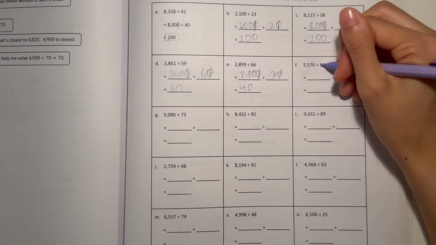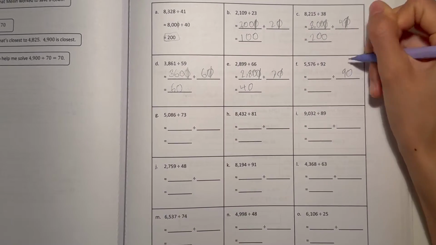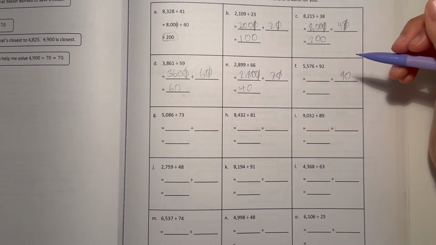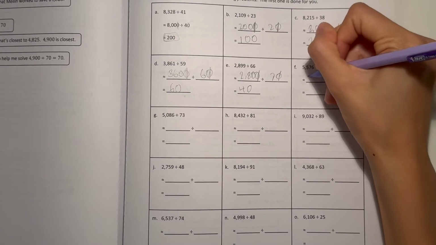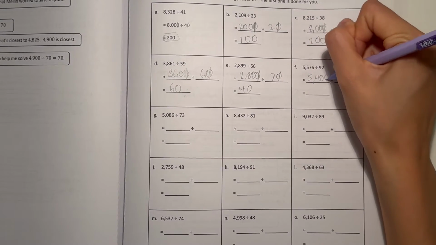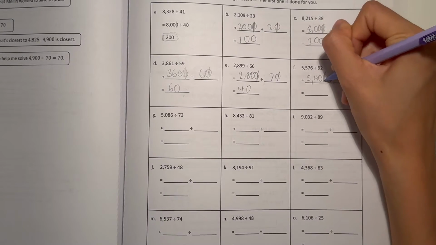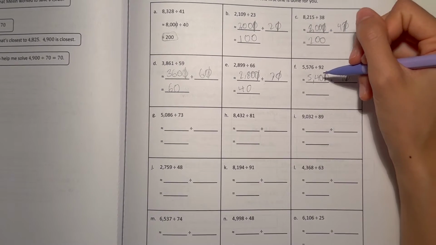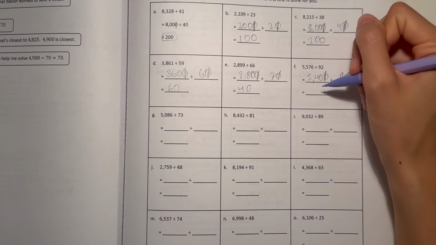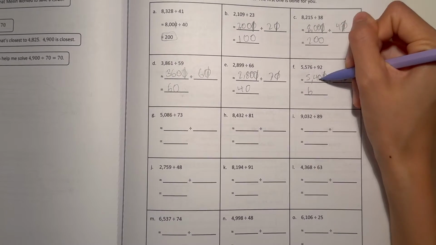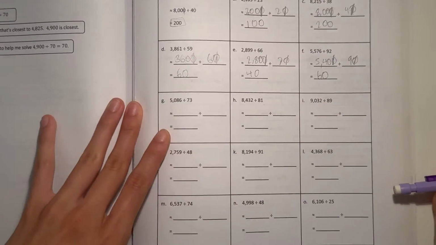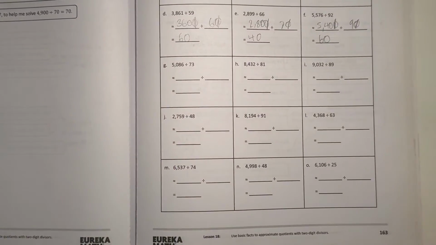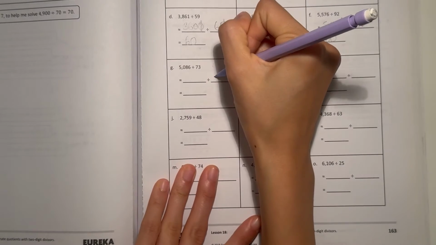F, 92 goes to 90. And 5,576, well, let's see, 9 can go into 54, so we can round to 5,400. Cross off the zeros. 540 divided by 9. 54 divided by 9 would be 6, and bring the zero down. So our estimate will be 60. G, 73 would round to 70.